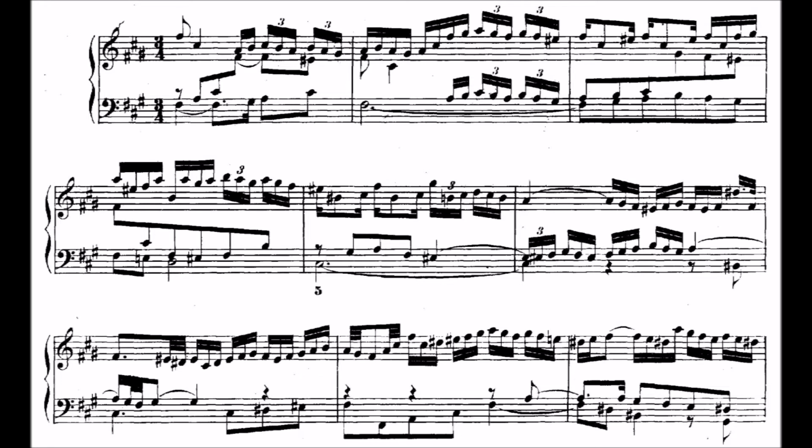And I would say especially measure 7 is really all over the place. So this thing. And then D sharp and E sharp. So clearly here Bach is expecting a proper E sharp and a proper sounding major dominant chord.